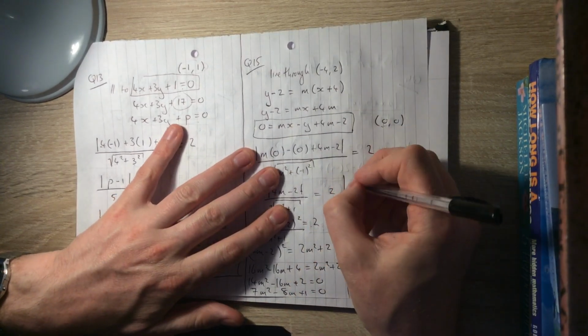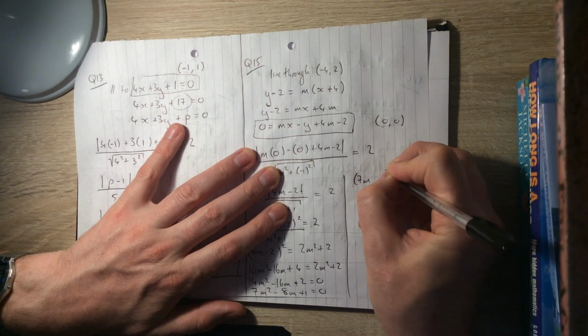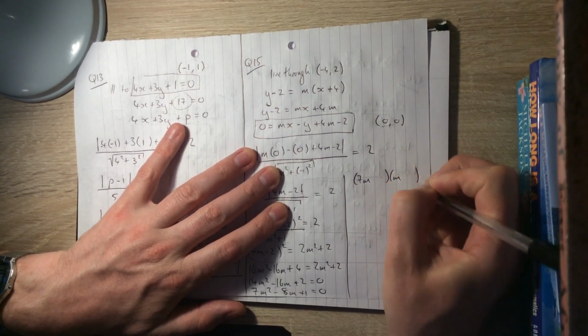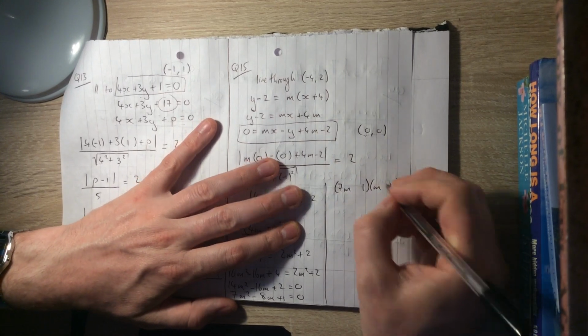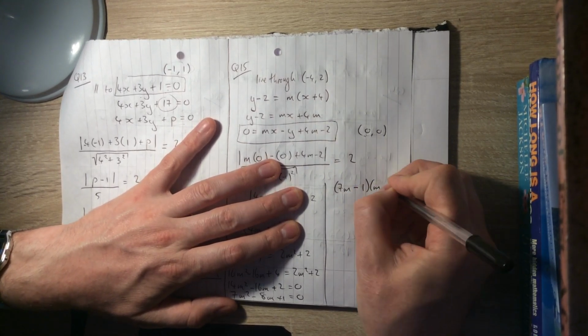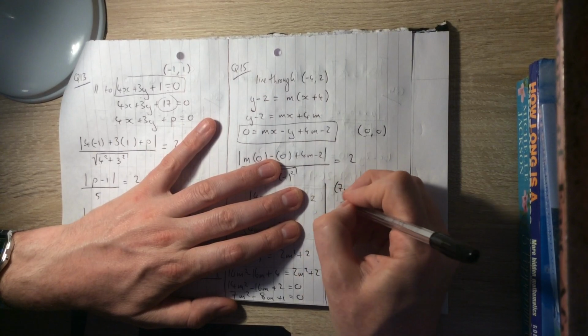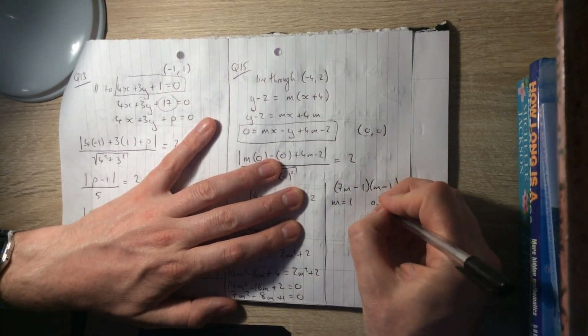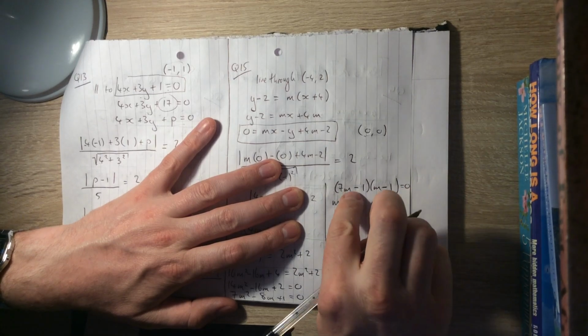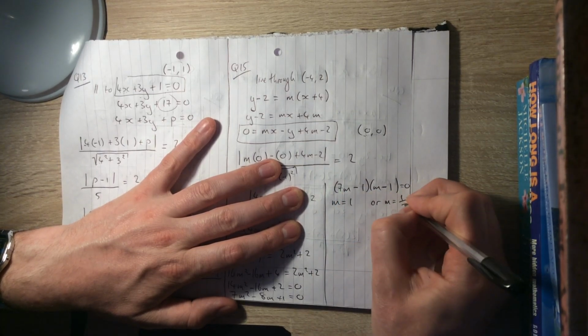So how will that factorize? 7m and m. We want a 1 and a 1. We want a minus 8. So minus and a minus. So m equals 1 from here, or m equals 1/7.